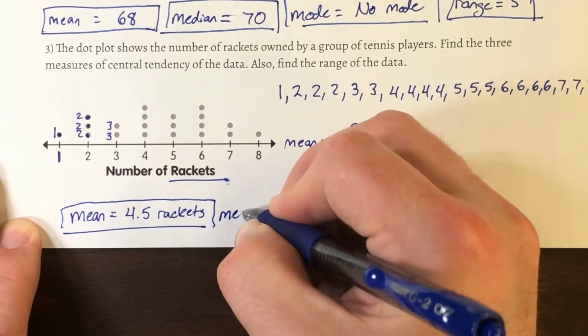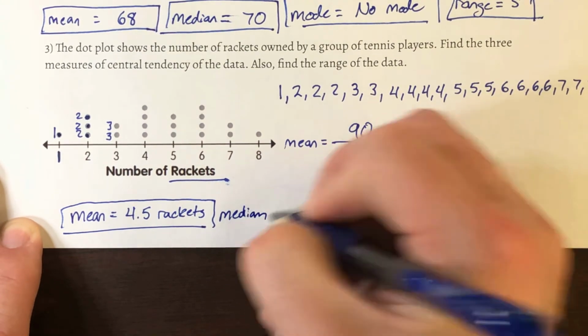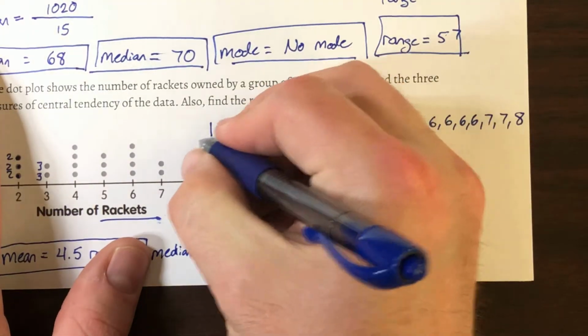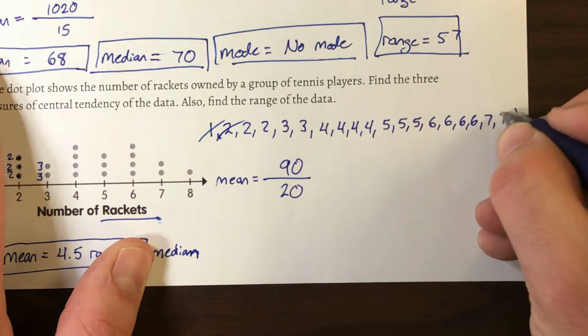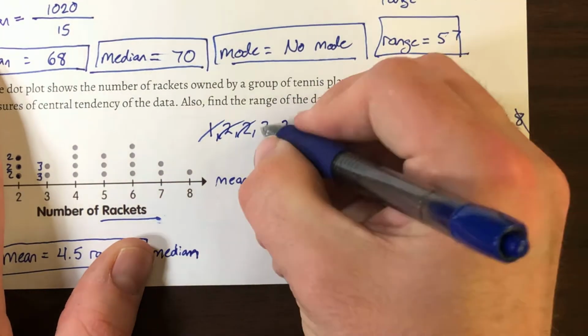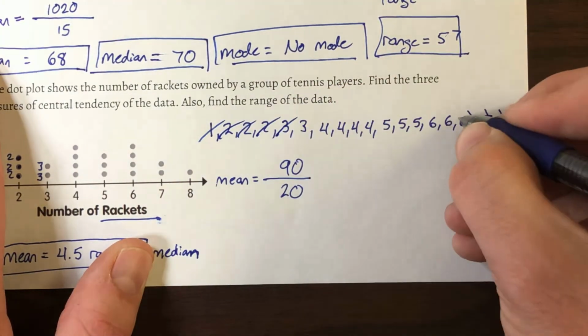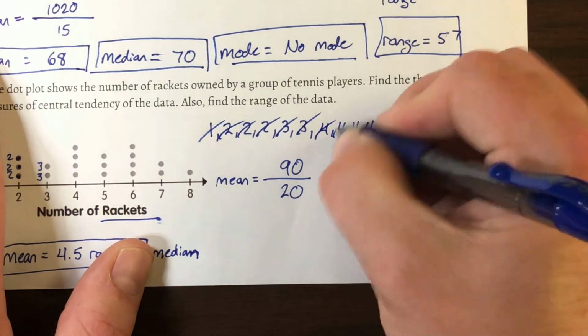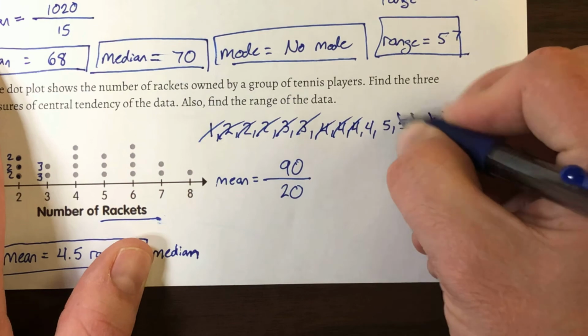Next, the median. So what's the middle? Not medium. All right, let's do our crossing out. 1, 2, 3, 4, 5, 6, 7, 8, 9.